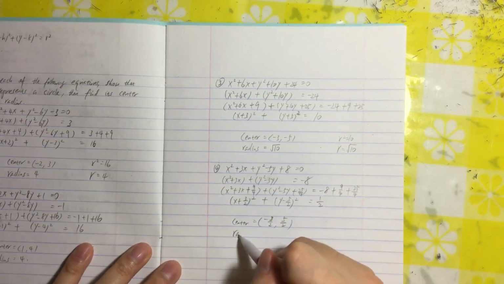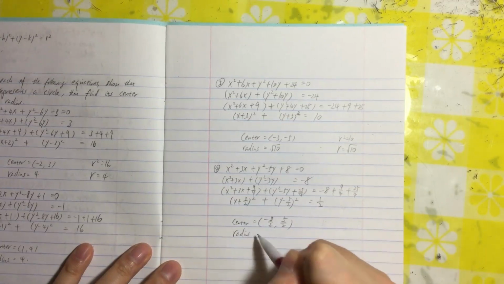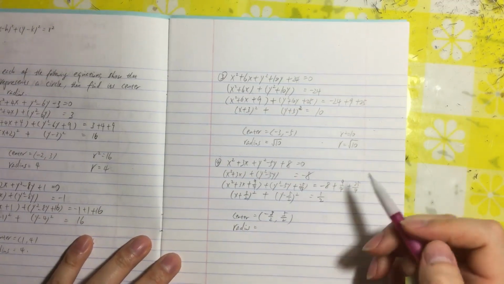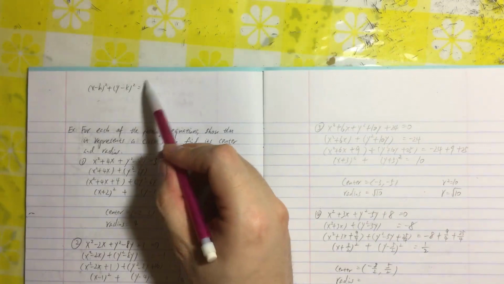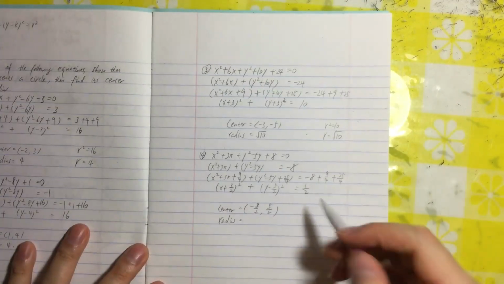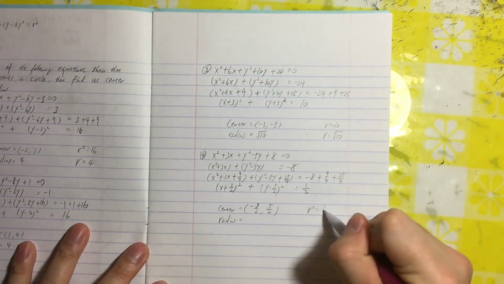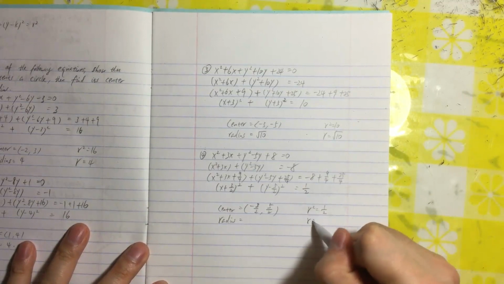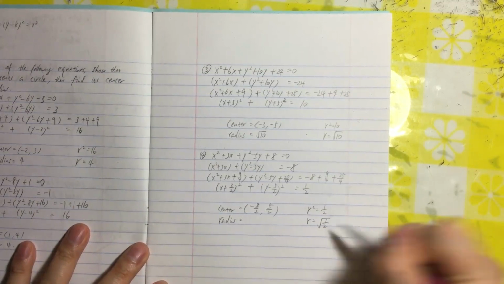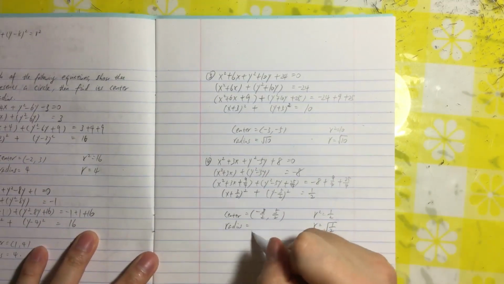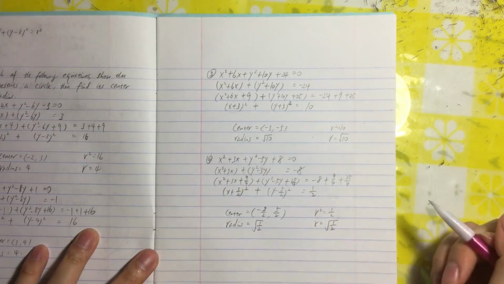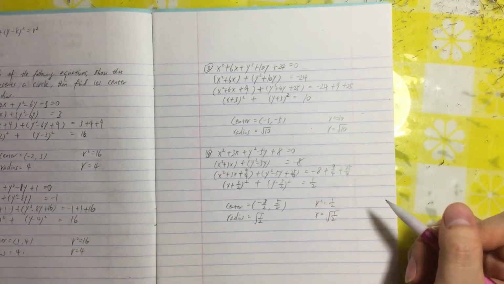And what's the radius? Let's match. We have r squared equal to half. If r squared is equal to half, what's r? r is the square root of 1 over 2. That's the radius, square root of 1 over 2.